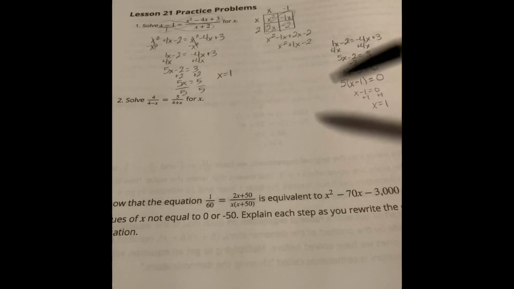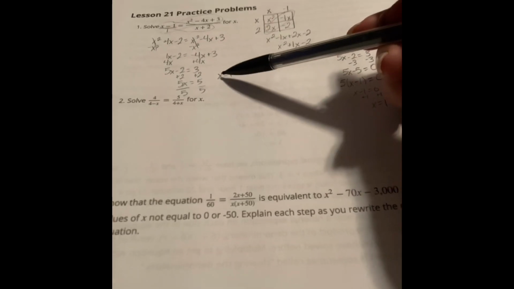And I get this. Now this is not necessarily a good opportunity to use factoring because my mind goes this way. But if this works for you, do it. And this is really good practice to get set up for the quadratic formula later on.